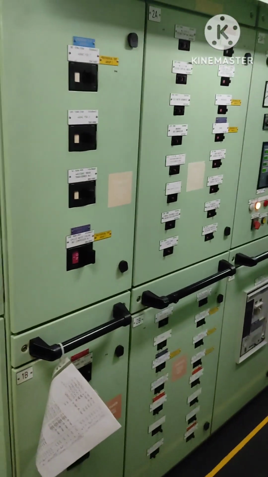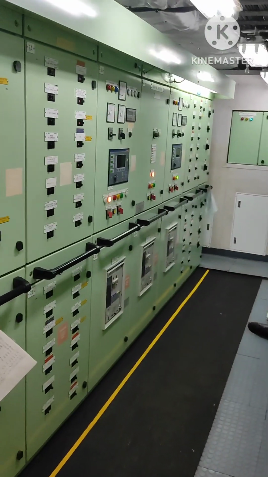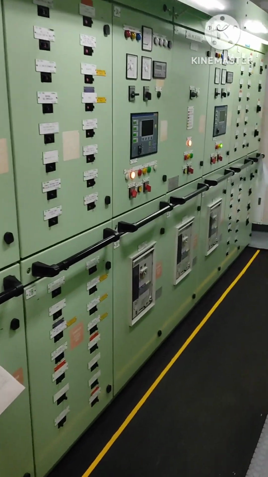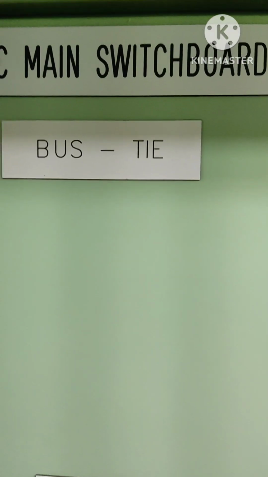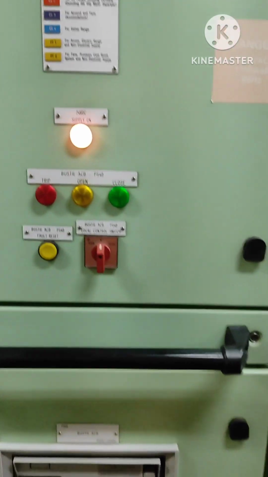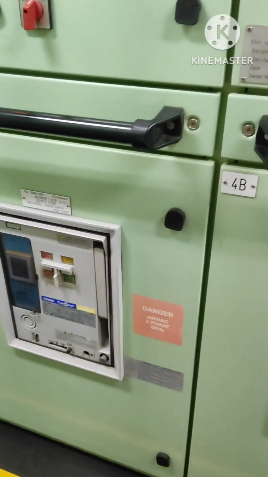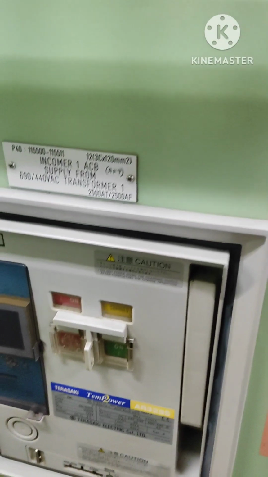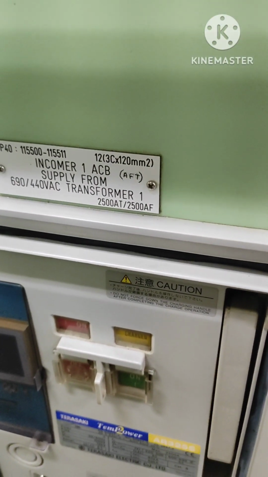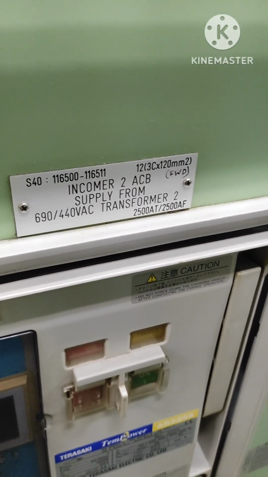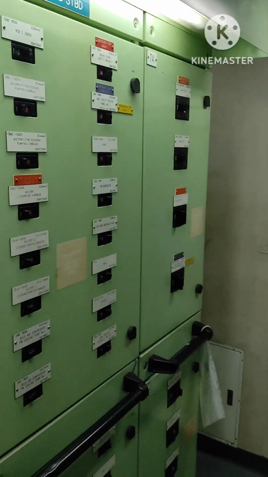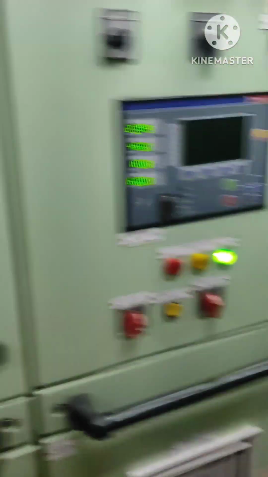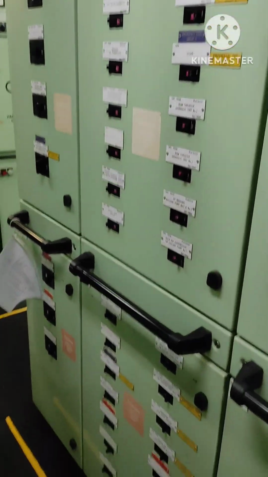So here we have one more panel, and this panel is of 440 volts. This also has got two sections, and this is the bus tie. Here you can see this is 690 by 440 volt transformer on one side, port side. Supply from 690/440 transformer number 2, starboard side. This is starboard side distribution. This is port side distribution.